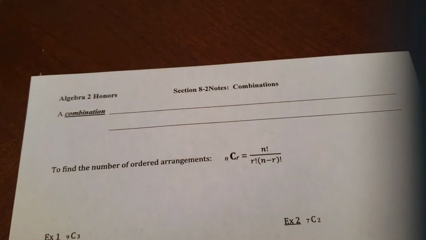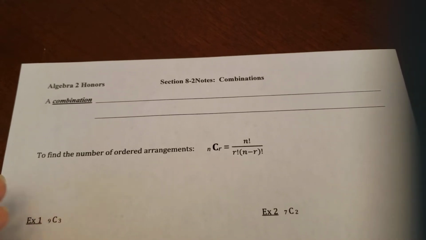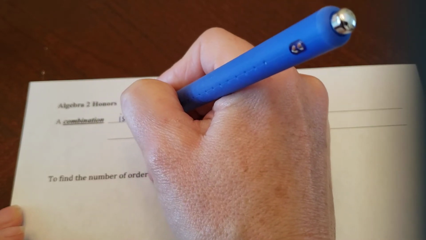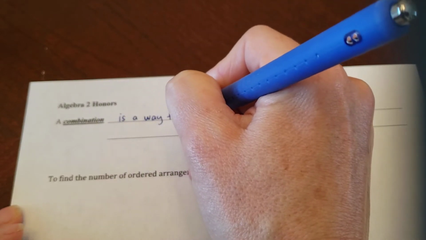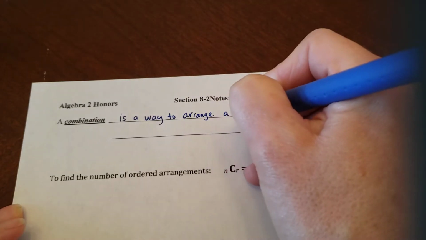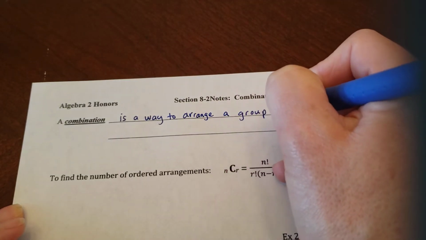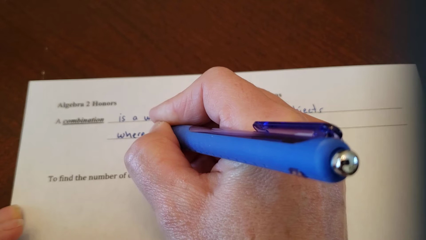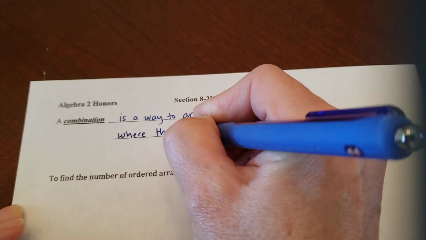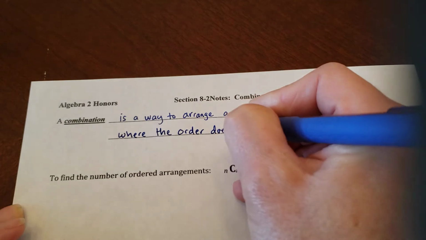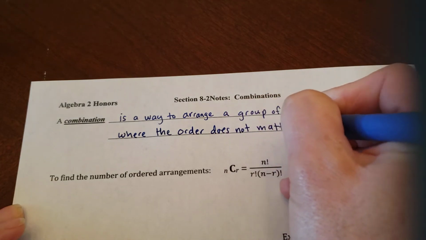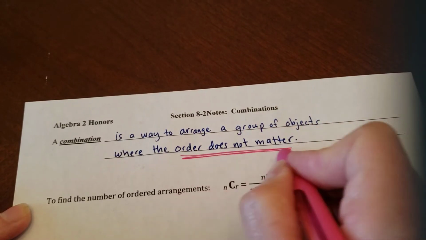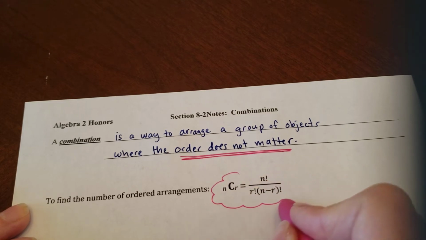All right, for today's lesson, we are going to focus on combinations. A combination, again, is a way to arrange a group of objects where the order does not matter. So this is different than a permutation because our order does not matter. Okay, and we do have a little bit different formula.